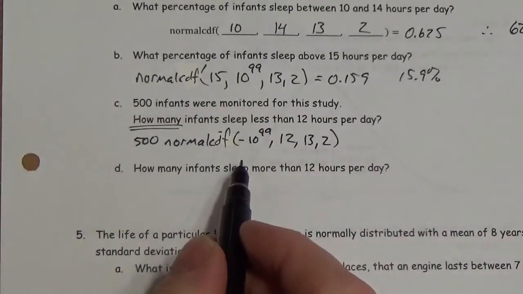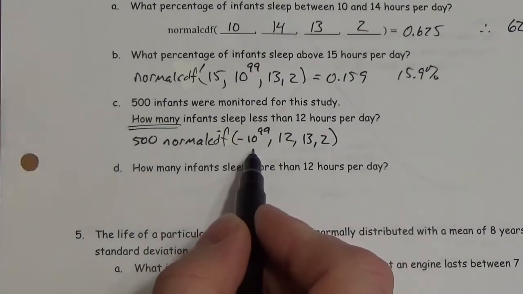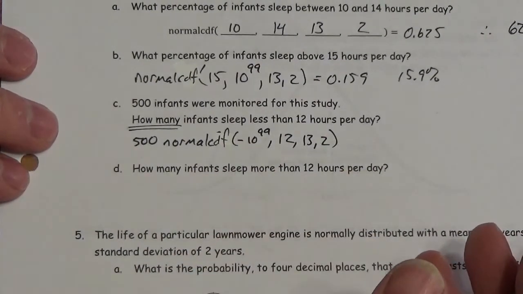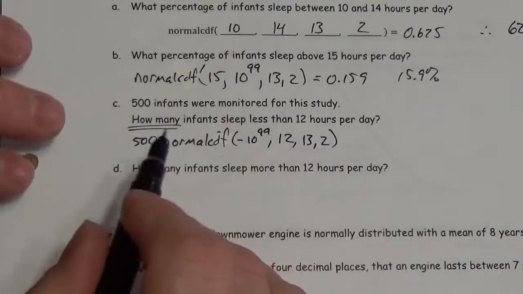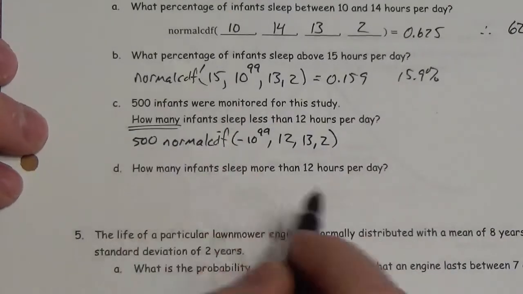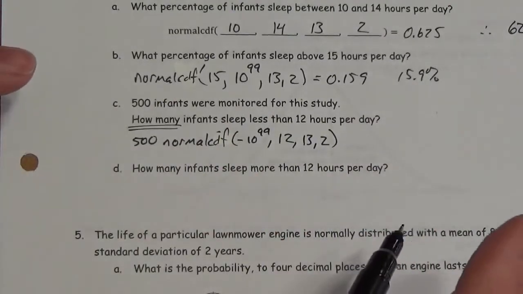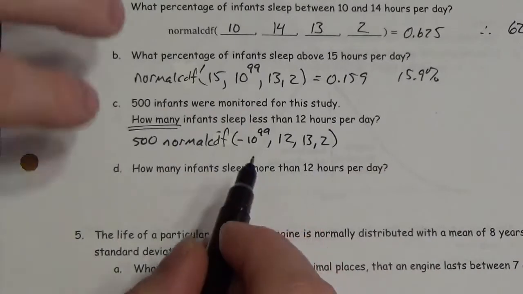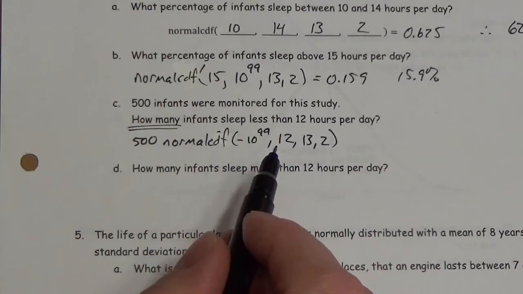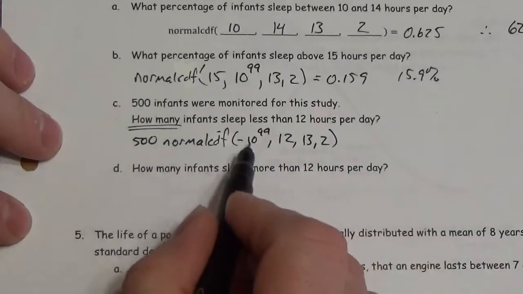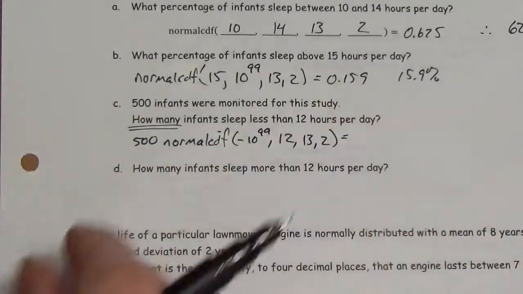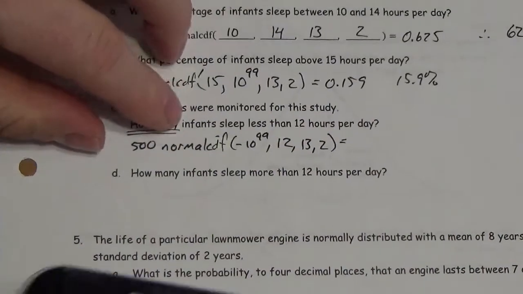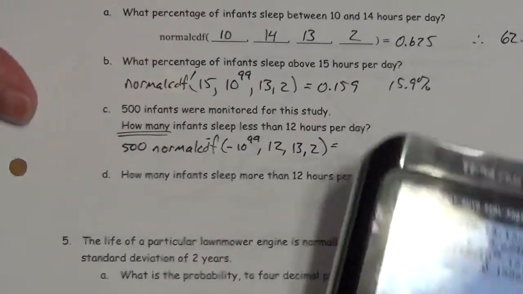Now, here's a good example of what I was referring to before. It doesn't make sense to talk about babies sleeping a negative number of hours. I mean, the lowest they could possibly sleep is 0. But when we're using this function right here, don't overthink it like that. Just let this go. If there's no low bound given, we're going to let this be negative 10 to the 99, and we'll let the calculator deal with that little issue there. Okay, because again, this is an approximation to reality, so I've got to work within that approximation.